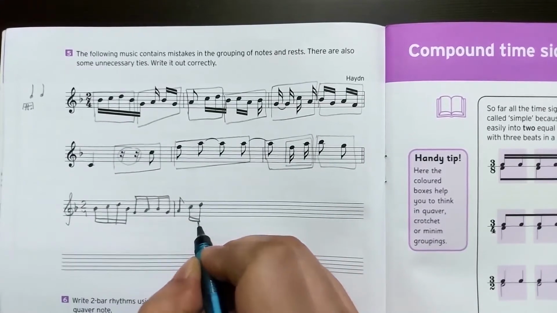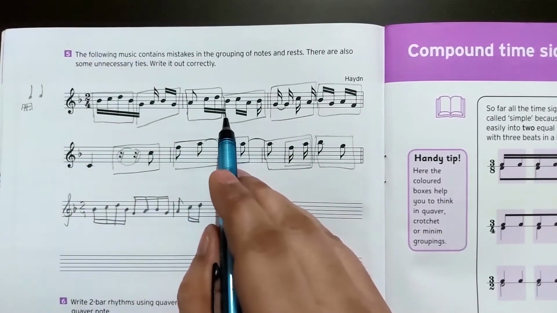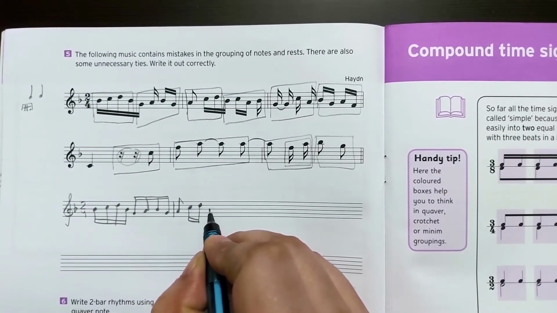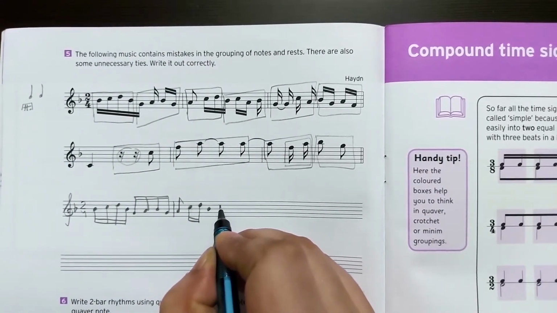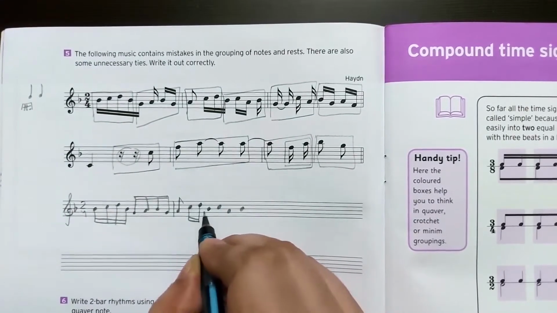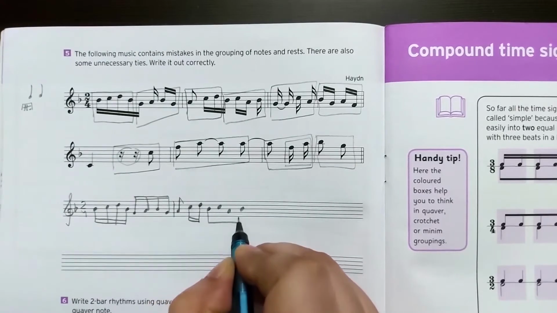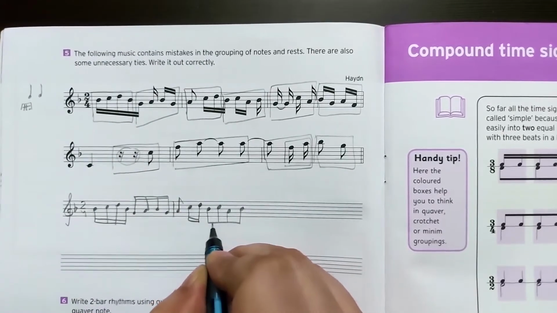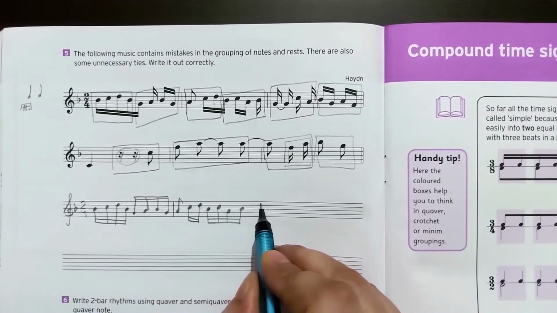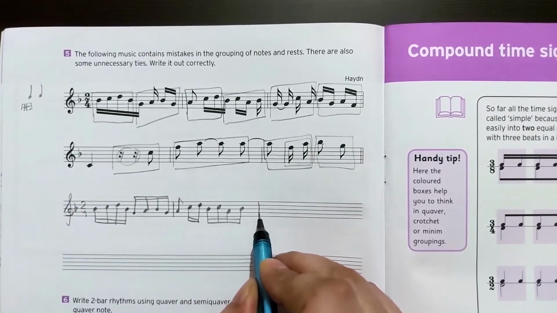And semiquavers. Next, let's put all of them together, because they are separate, just like that. So we can write all of them together, and this completes one crotchet beat. So we have completed 2 crotchet beats in one bar.